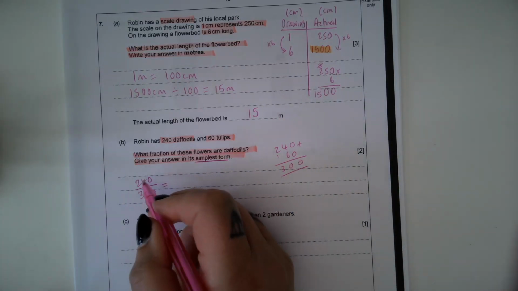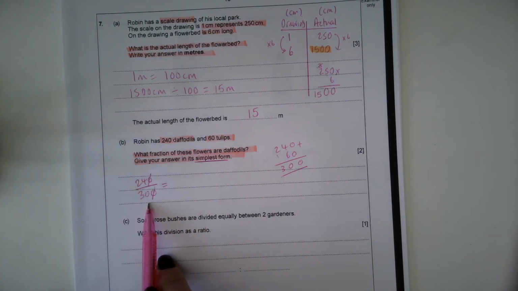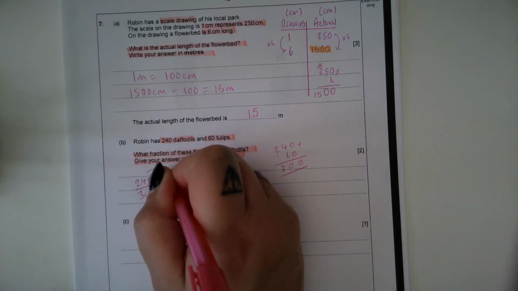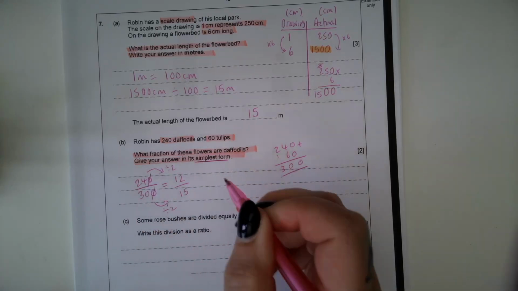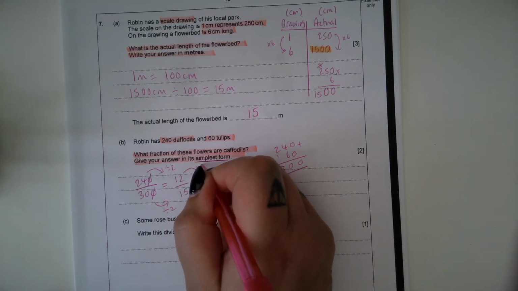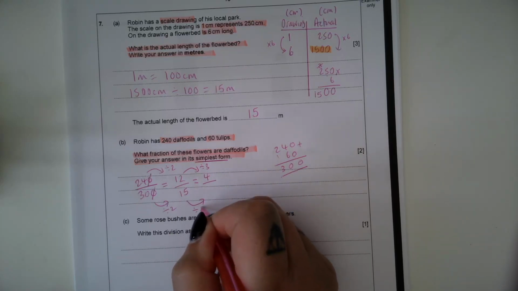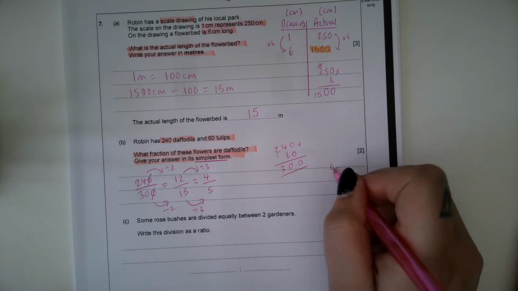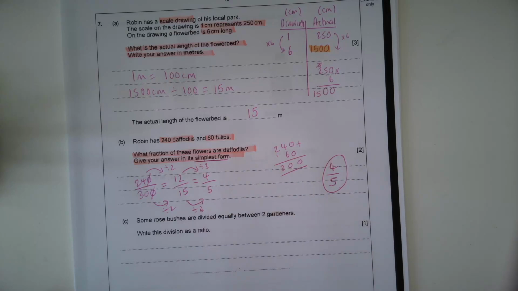So I know I can divide the numerator and denominator by 10, which gives me 24 over 30. I also know that 24 and 30 can be divided by 2 because they're even numbers. So 24 divided by 2 is 12. 30 divided by 2 is 15. Now I know that 12 and 15 are both in the 3 times tables. I'm going to divide by 3. 12 divided by 3 is 4. 15 divided by 3 is 5. So my final answer, nice and clearly, is 4/5 of those flowers are daffodils.